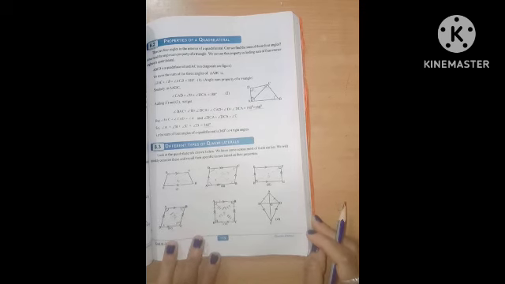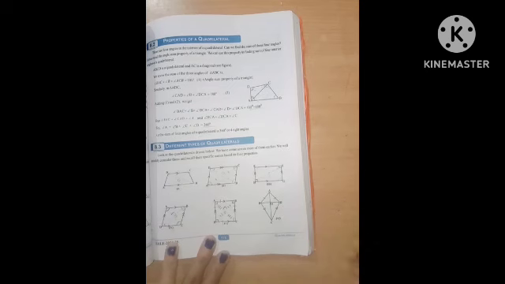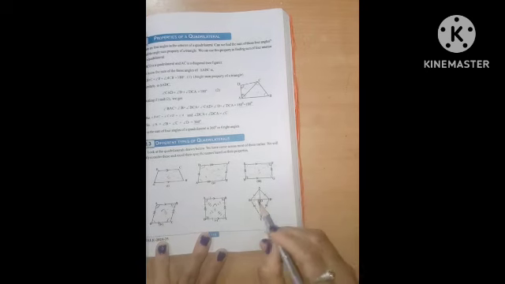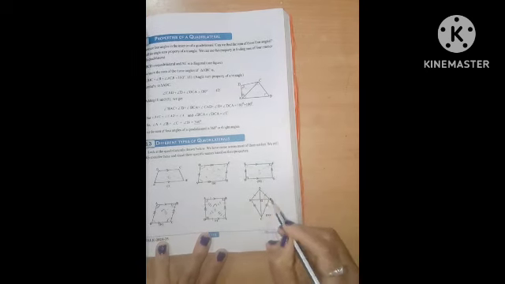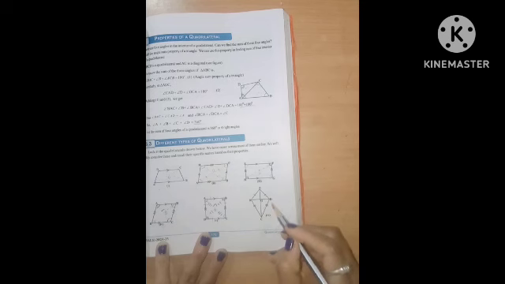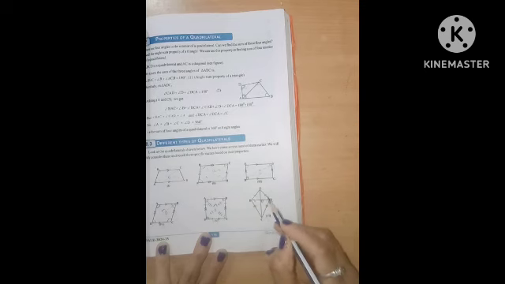A quadrilateral in which two pairs of adjacent sides are equal is called a kite. Very good. Here the two pairs of adjacent sides are equal. So AB is equal to AD and BC is equal to CD. This is the isosceles triangle.